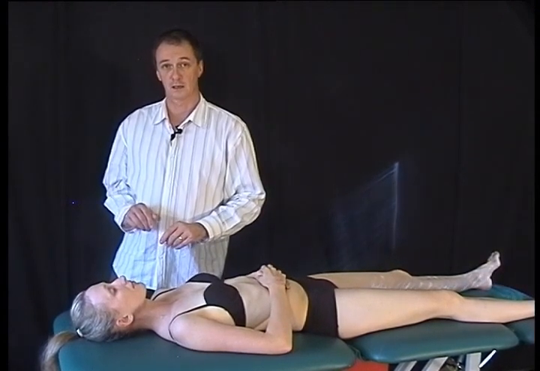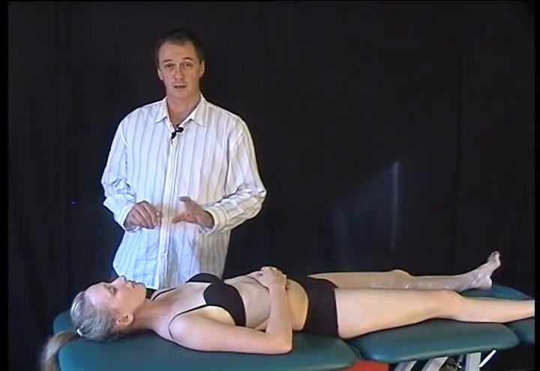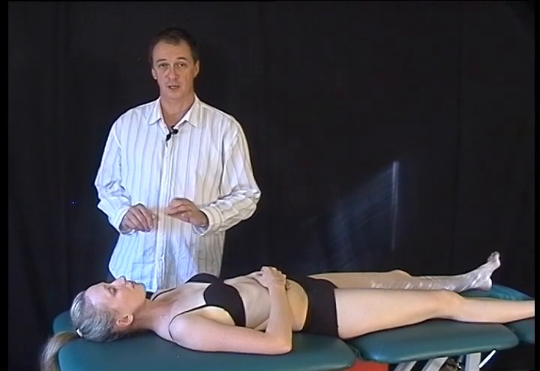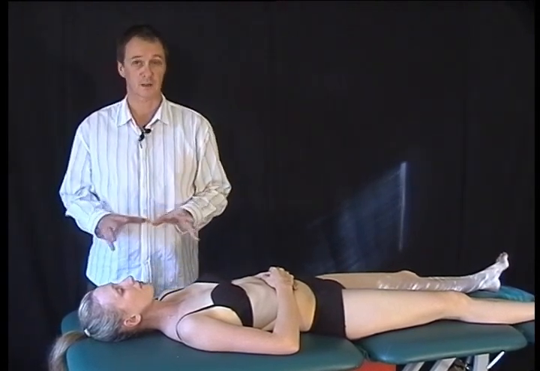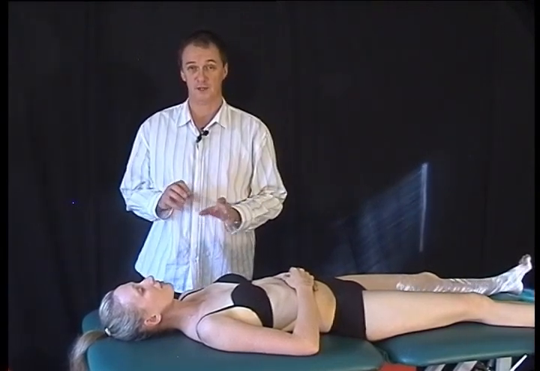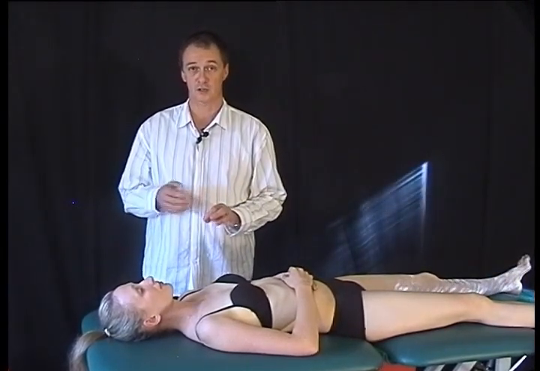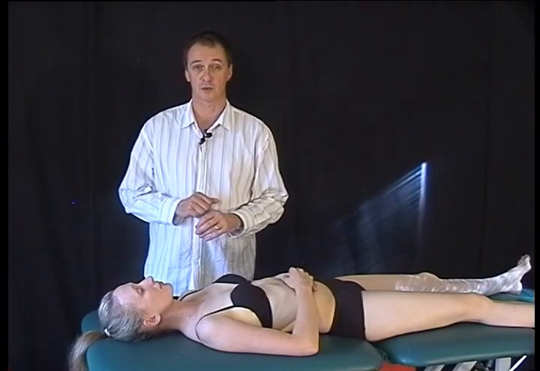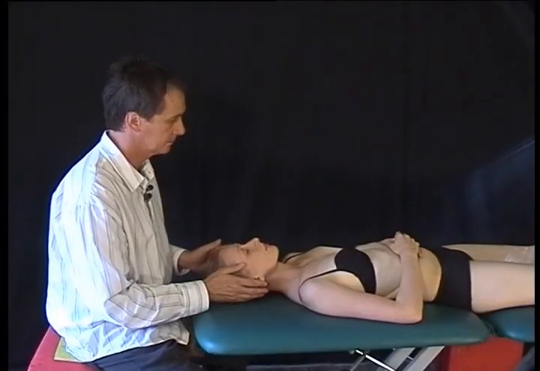And this one might not get the same fibers, but it certainly feels less intrusive to the client, and so that can be important too. So it might not have the same specificity, but it still takes the contact right into that anterior portion of the cervical spine.